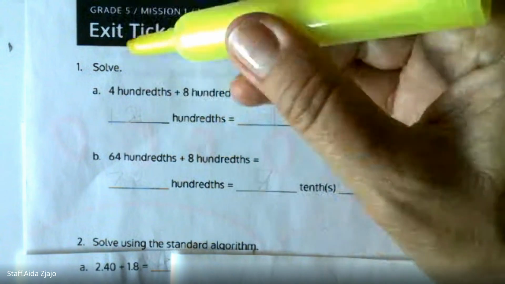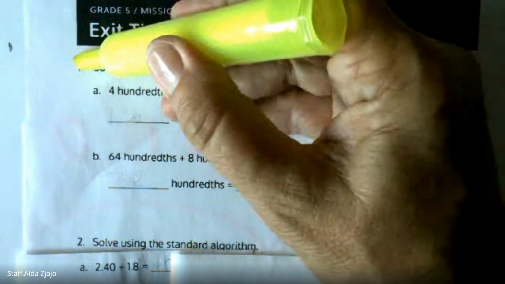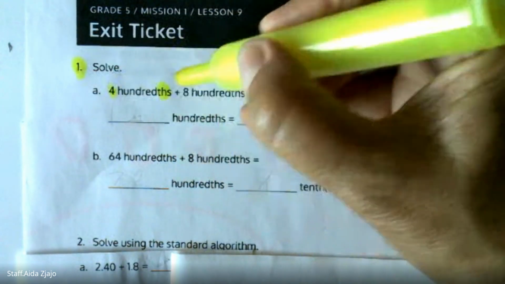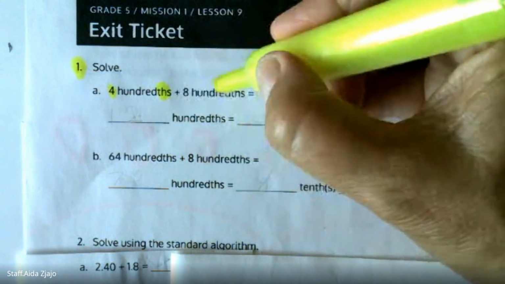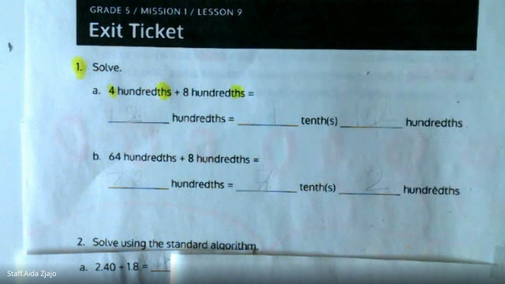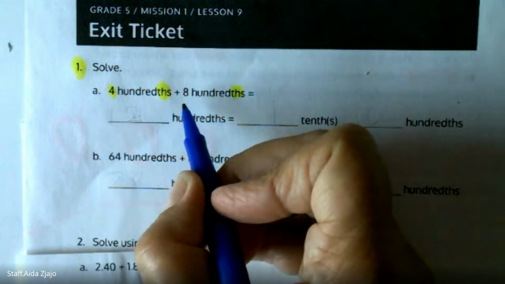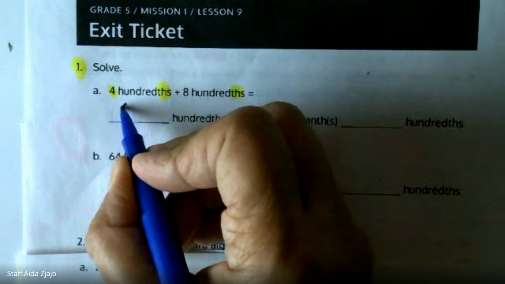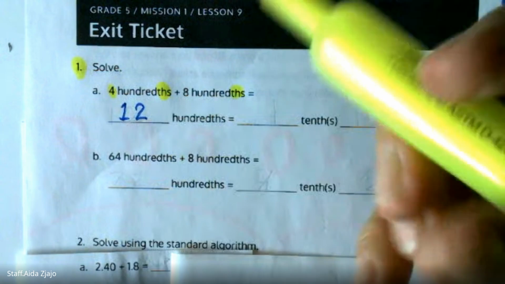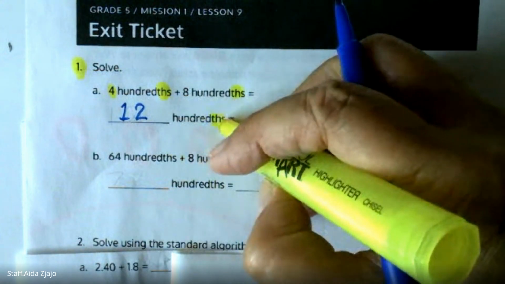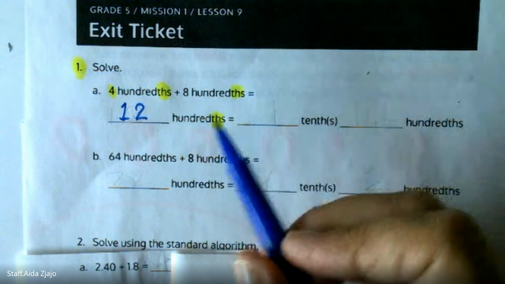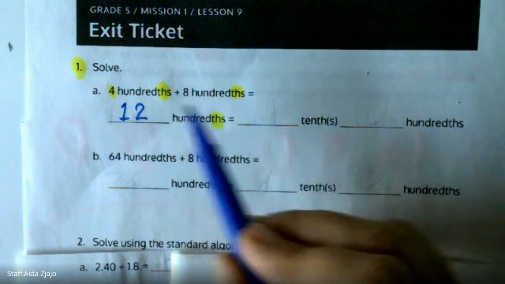All right. Number 1 says solve 4 hundredths plus 8 hundredths. So when you say 4 and 8, that makes 12. So that is 12. But 12 what? They are 12 hundredths. So when you think about that place value, 10 are needed to make the bigger value.